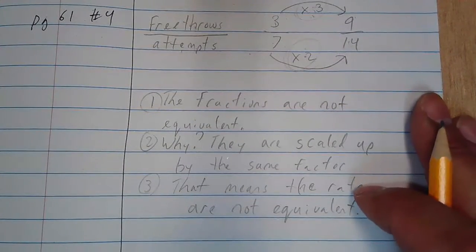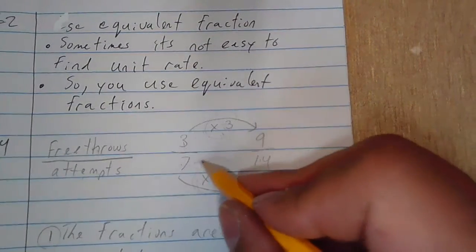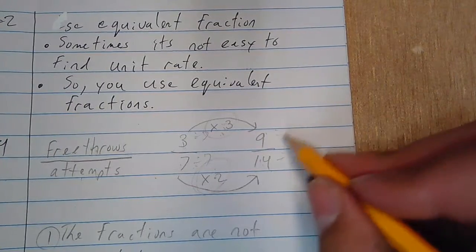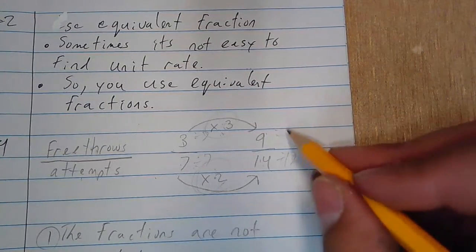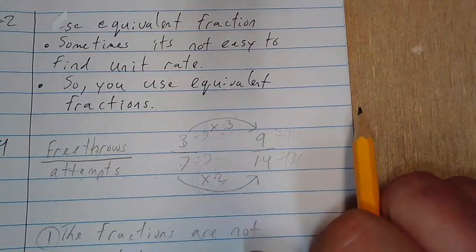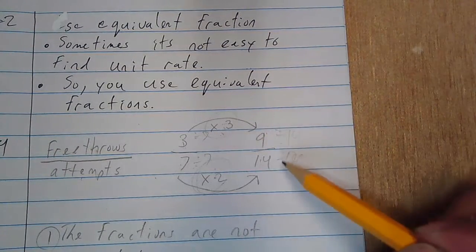Now, here's the deal. Honestly, you could have tried making unit rates out of this. Divide this by 7, or divide this by 14, excuse me. But you're going to have decimal numbers or fractions on top of another number, and I know you guys don't like that.